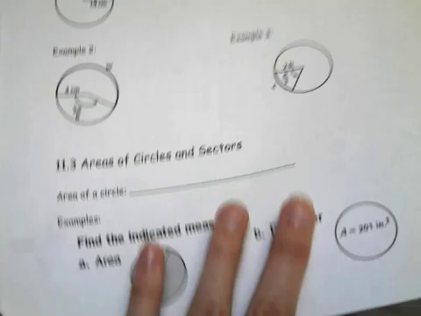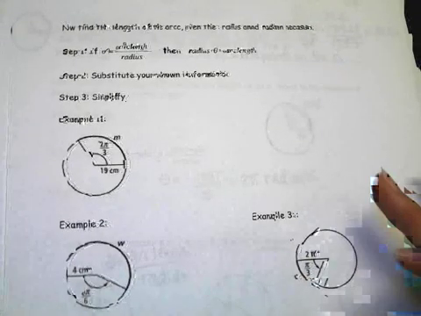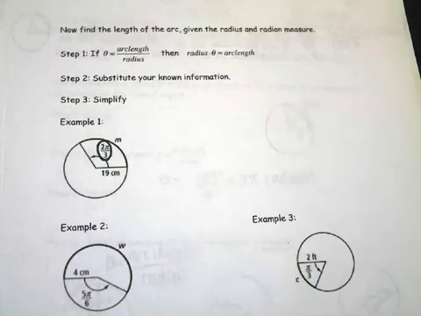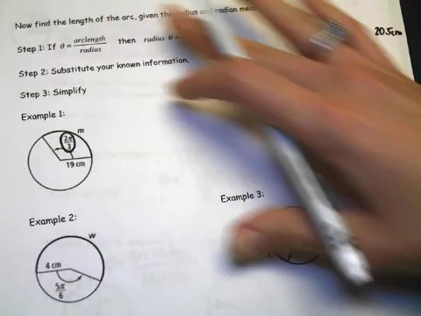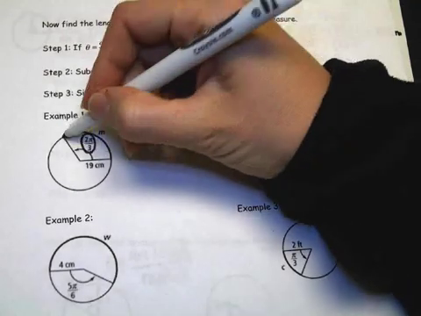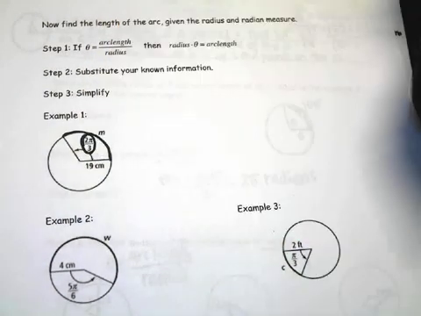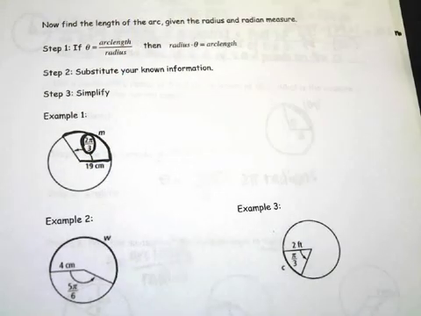The last thing we're going to do is look at working a little bit backwards. This time you're given the radian measure and you're asked to find the arc length. So here's the arc length, here's the measurement of the angle, and here's the radius.